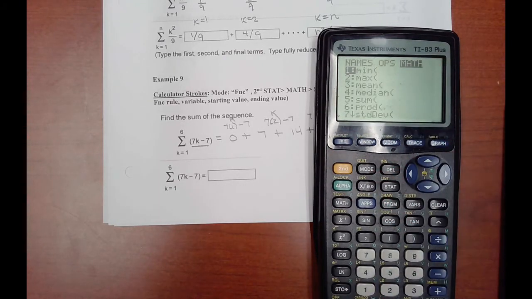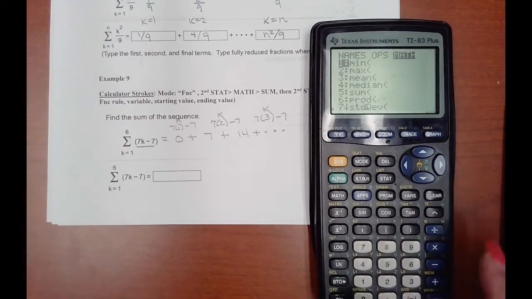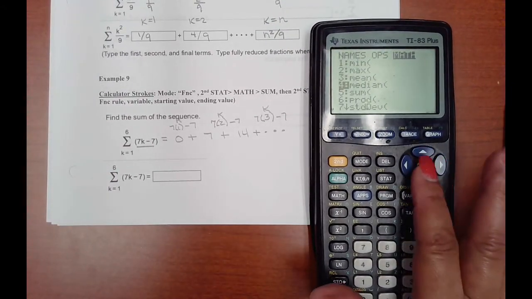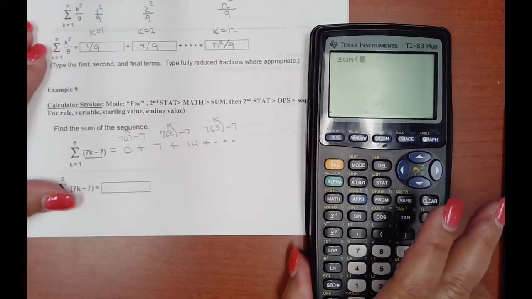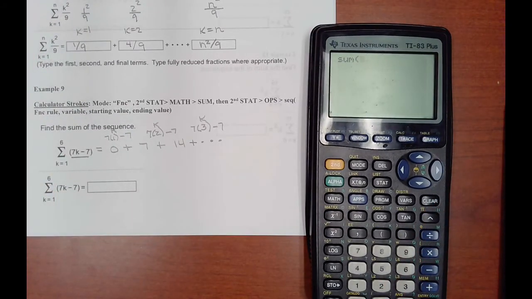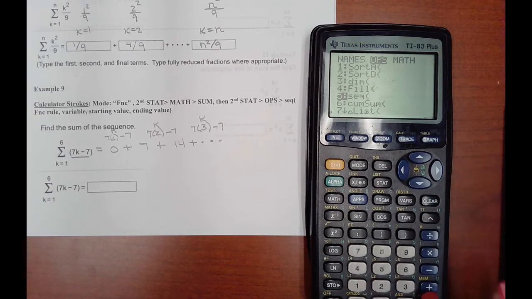Okay, so now when we go to put this in, we're just going to go second stat. We're going to be doing a certain type of mathematics, which is called the summation, which is option 5. Then it's going to want to know what sequence you are doing this on. So if you're going to feed in a sequence, let's remember how we fed in a sequence. We would go second stat, go to ops, and press in sequence.